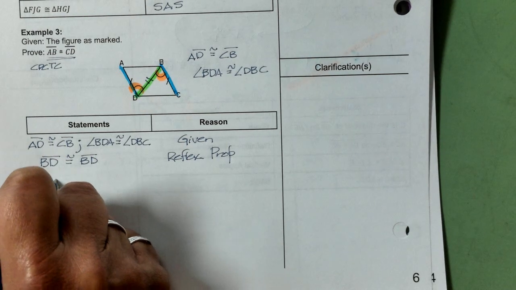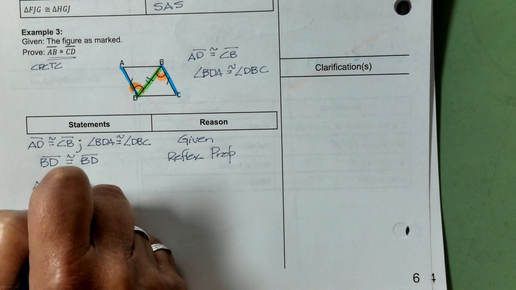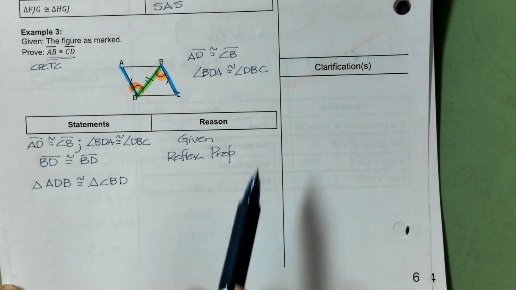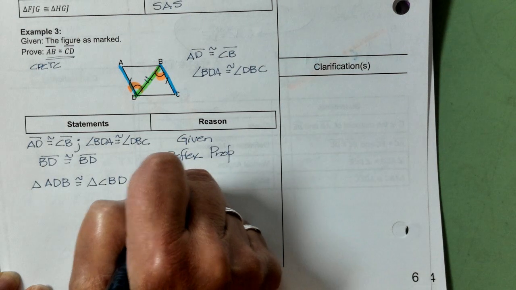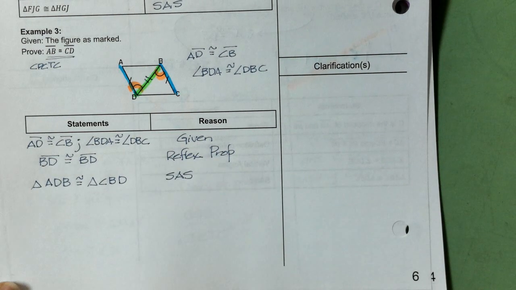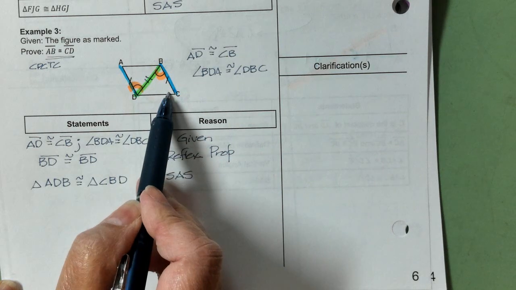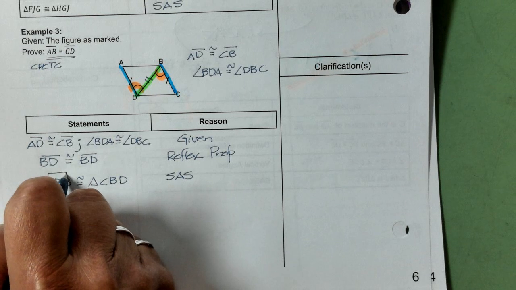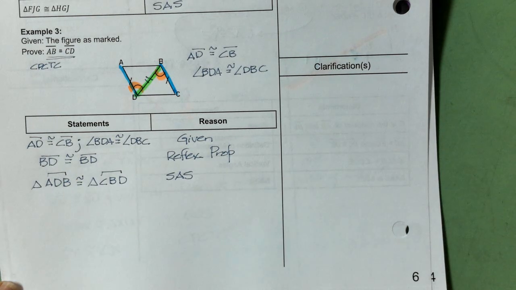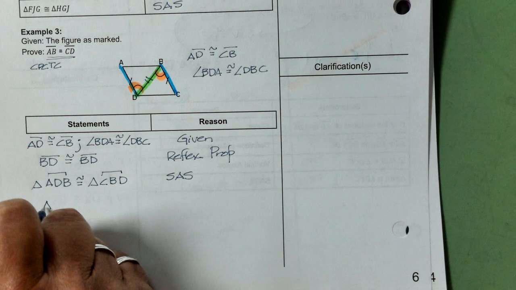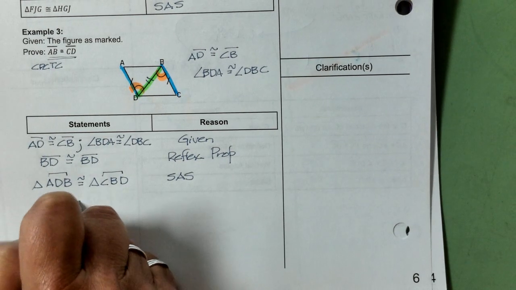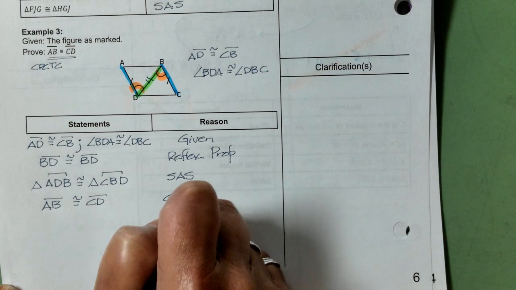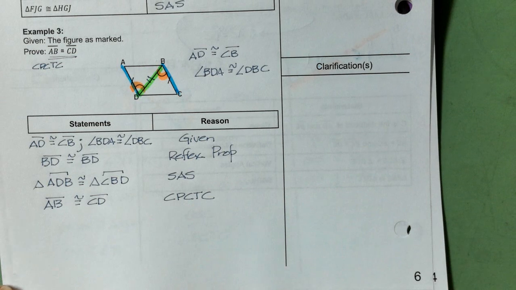And that's going to be side angle side. And since this triangle is congruent to this triangle, and this is written properly, notice that side AB is congruent to side CD. And again, corresponding parts of congruent triangles are congruent.